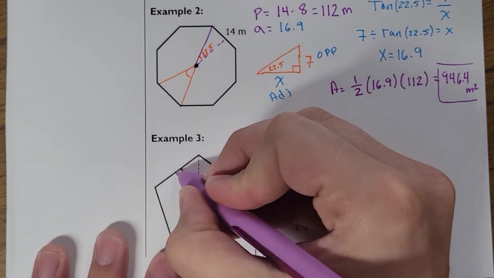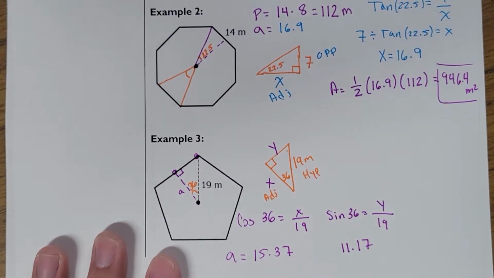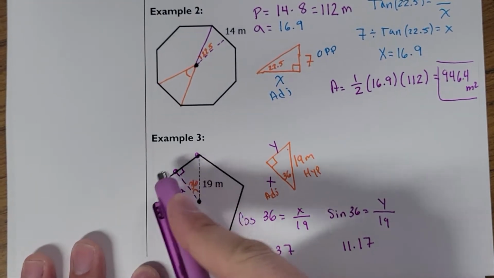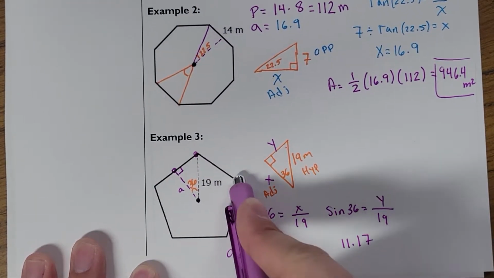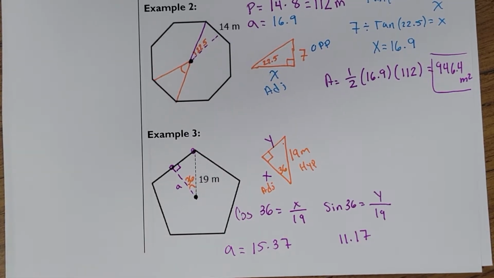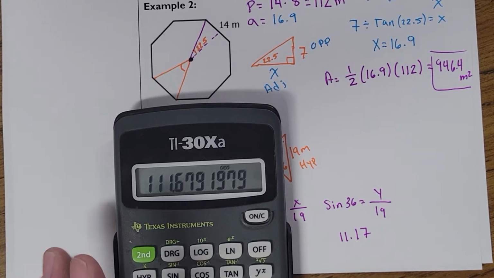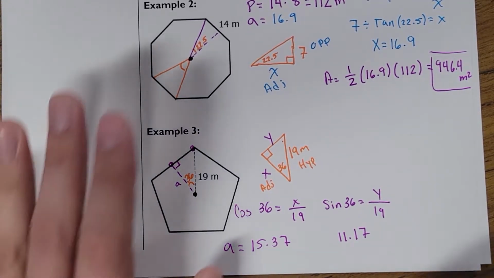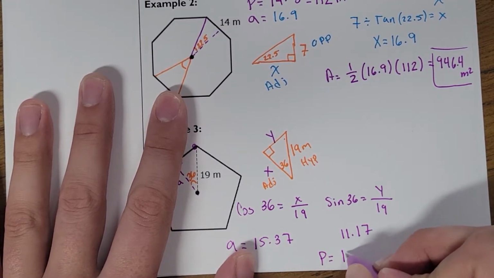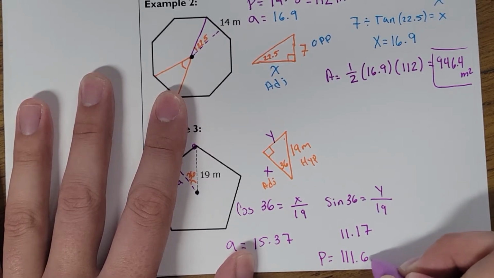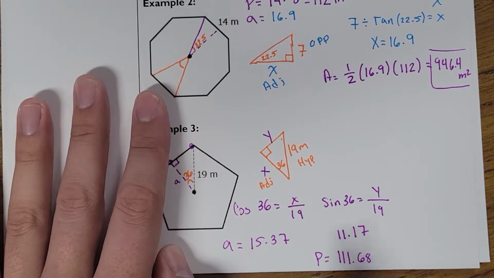Again, this is just half of this side. So I know that I'm going to need to put it here, here, here, 10 spots, right? So you could multiply it by 10. And we get 111.68. So the perimeter is 111.68. And we have now our two parts.